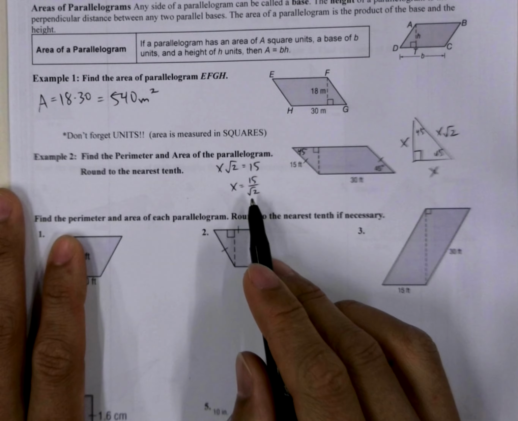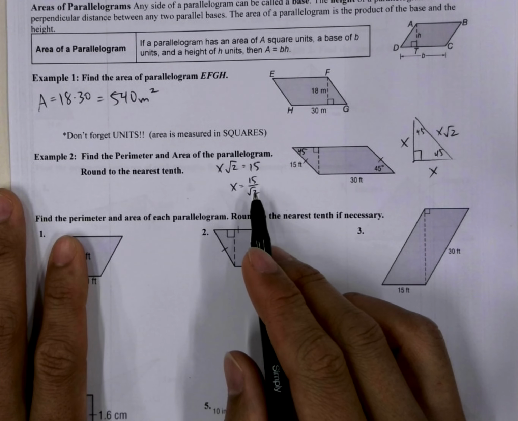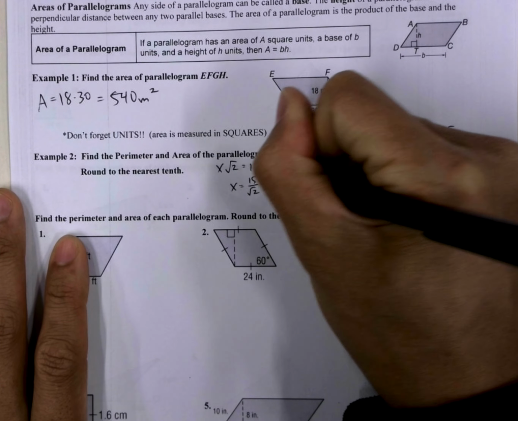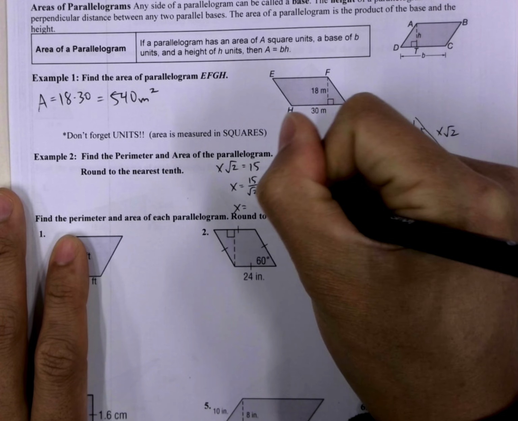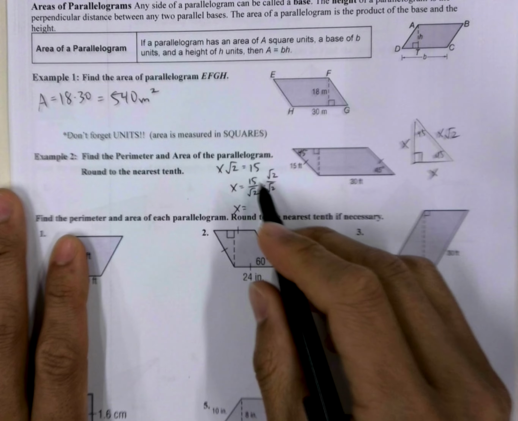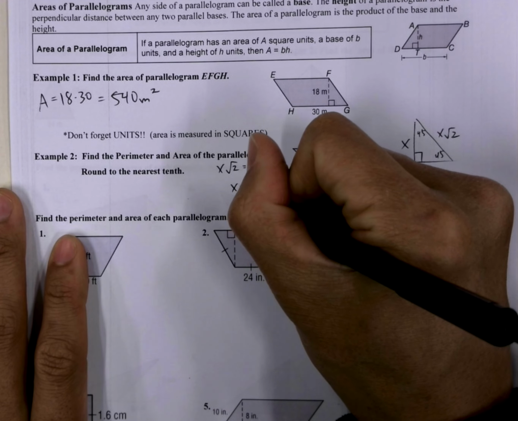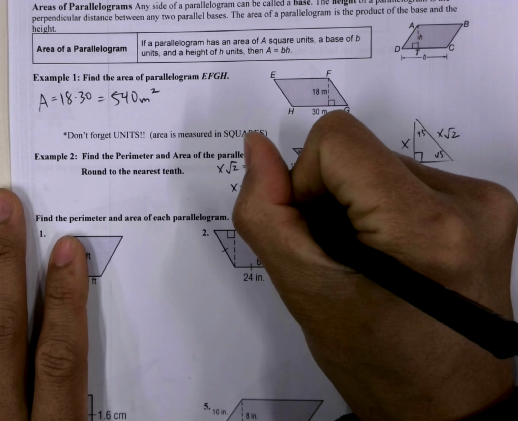Of course, we can drop this in a calculator, or we can simplify it, right? And we simplify it by multiplying by square root 2 over square root 2. So then x is going to have 2 in the denominator. So 15 divided by 2 times square root 2 is going to be 7.5 times square root 2.